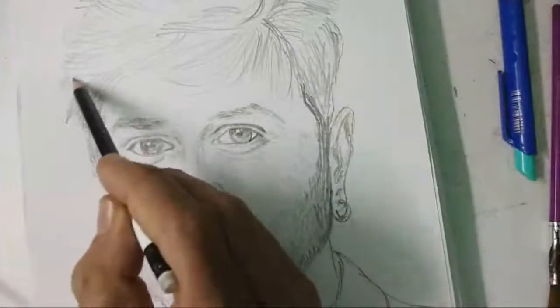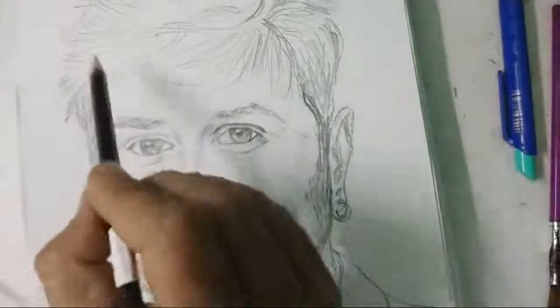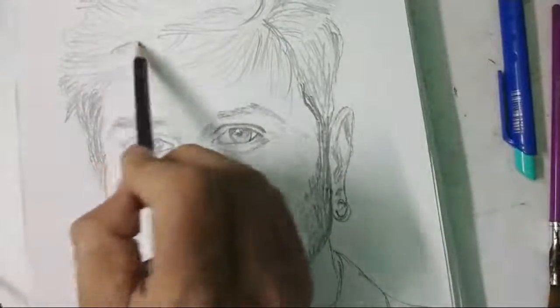This will reduce pressure and the pencil marks will not be visible.